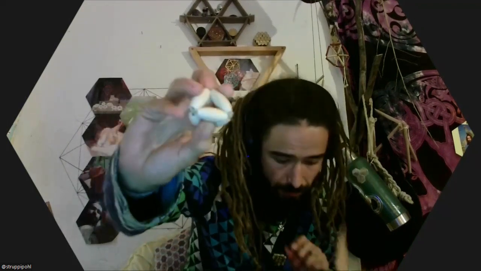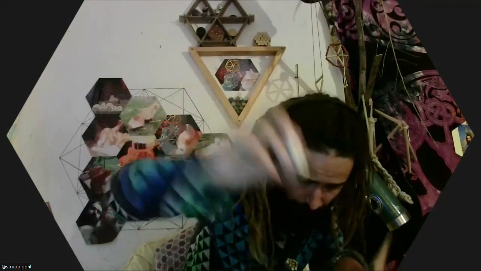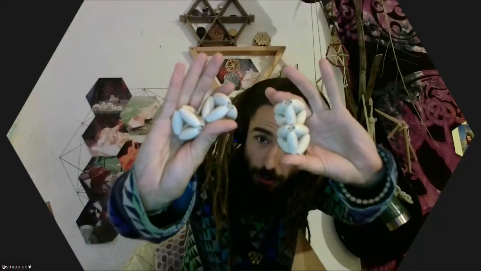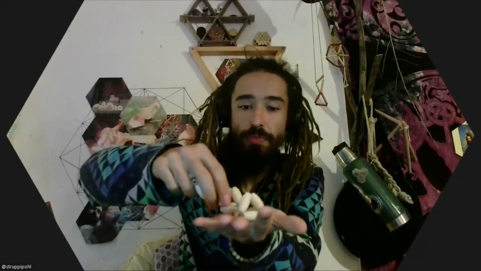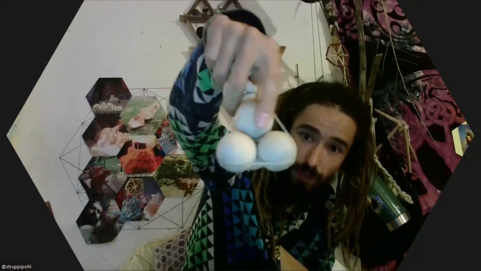Now, here, this is a small fouryes, a 1-frequency fouryes. And if I take not just one of them, but 4, like these, and I place them in exactly the same way that we have these 4 spheres placed.